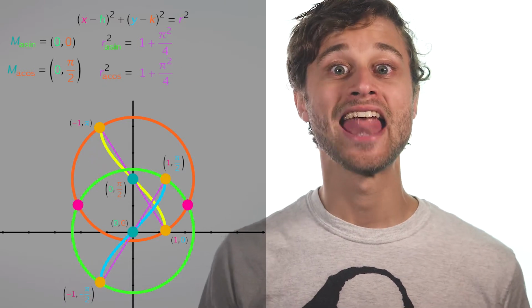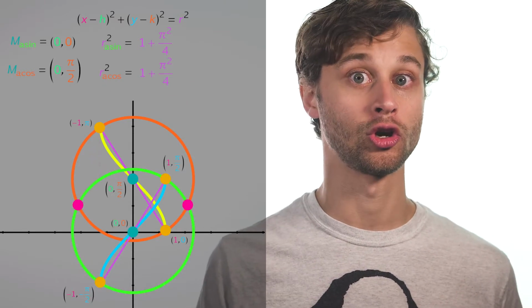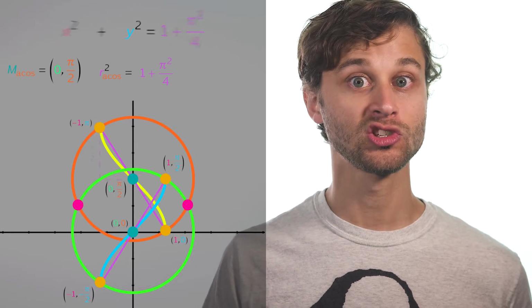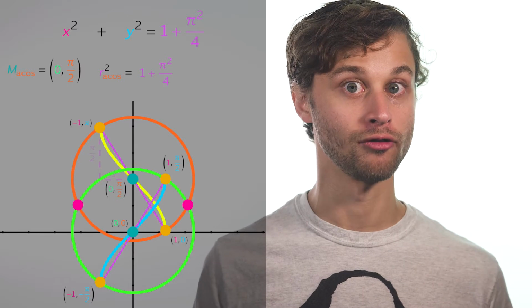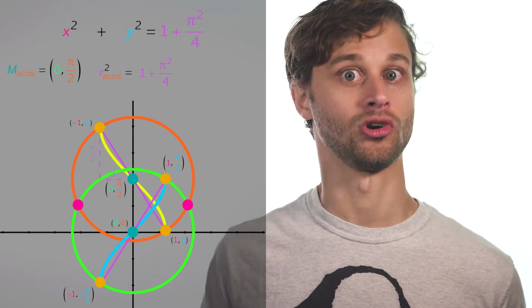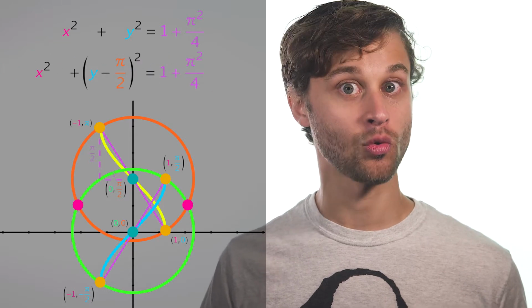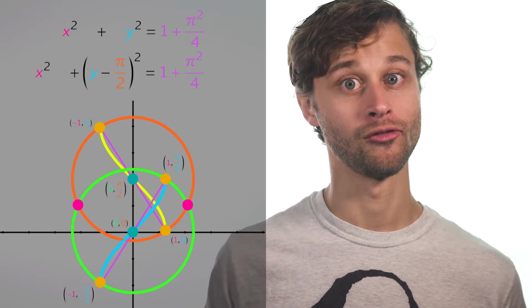All right, so now we can write two circle equations. X squared plus y squared is equal to 1 plus pi squared over 4 for the arcsine circle. And for the arccosine circle, we have x squared plus (y minus pi/2) squared is equal to 1 plus pi squared over 4.